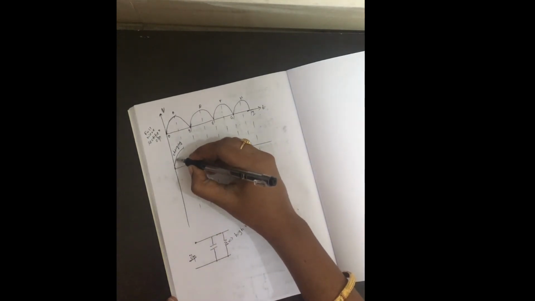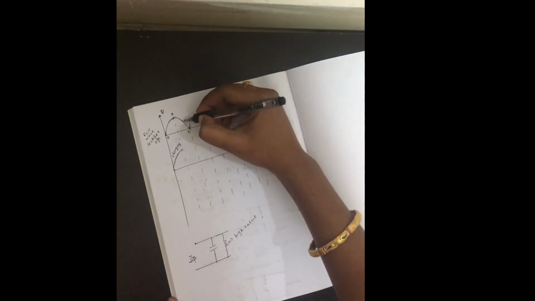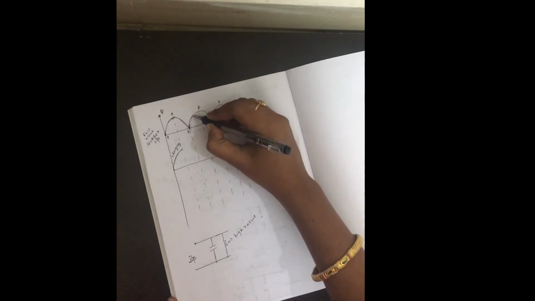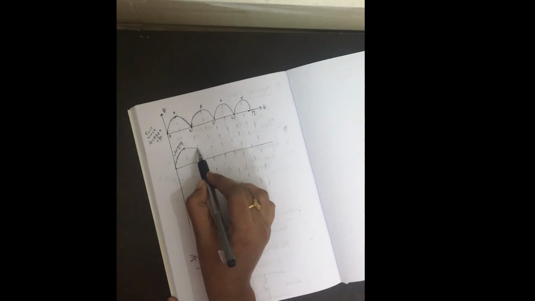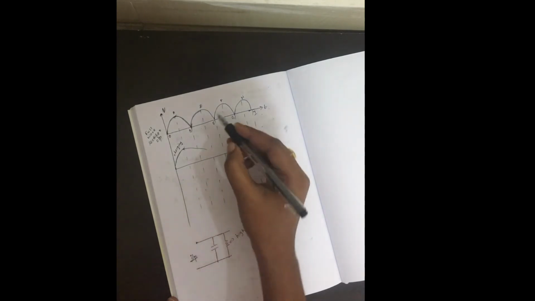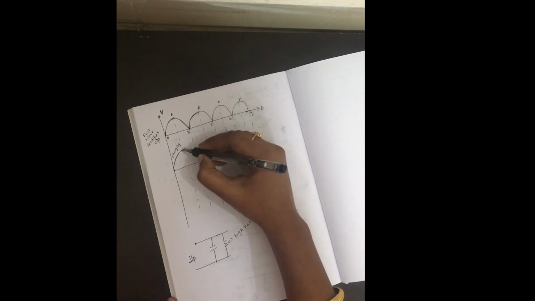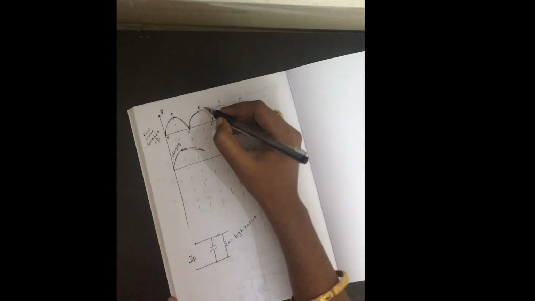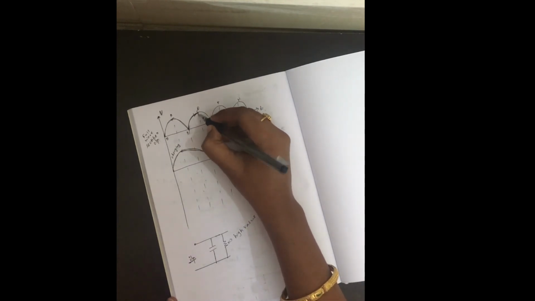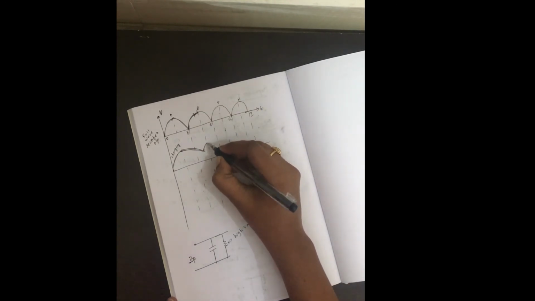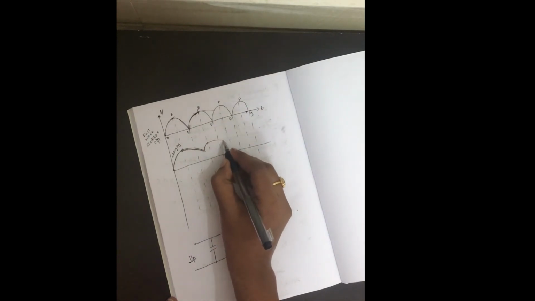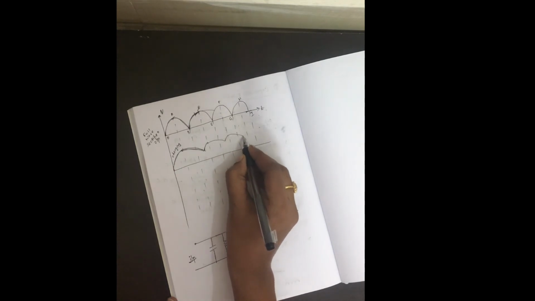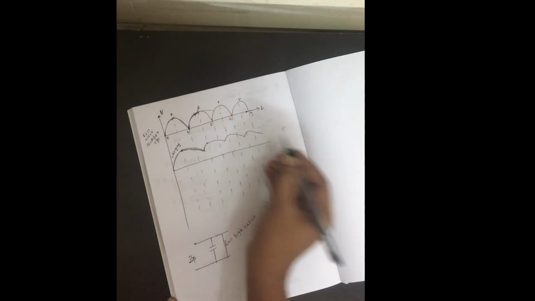So this is charging, this is discharging, and this is the next signal. It will discharge even after the next signal has arrived. The signal has arrived, but it is still discharging the previous signal. Now this part alone will be charging, then again it will discharge, charge, discharge, charge, discharge.